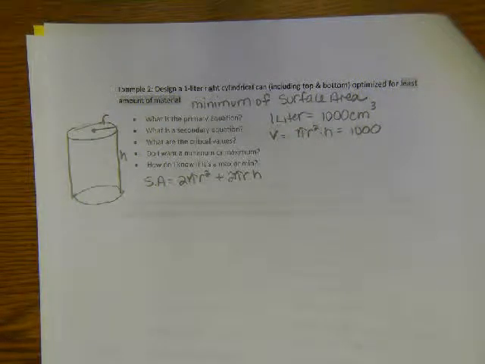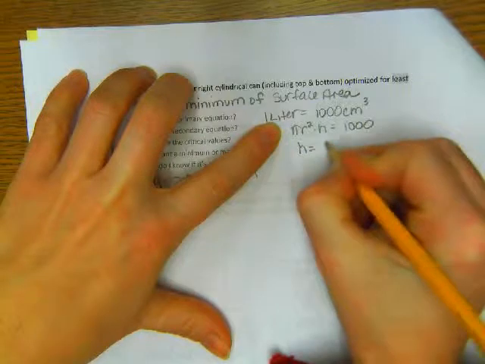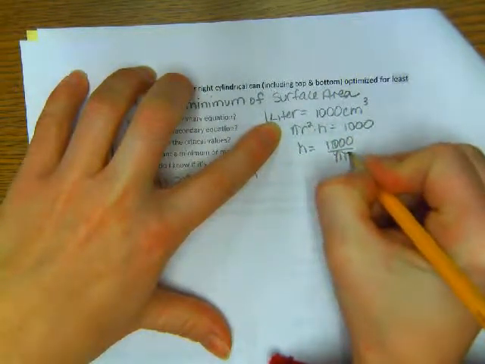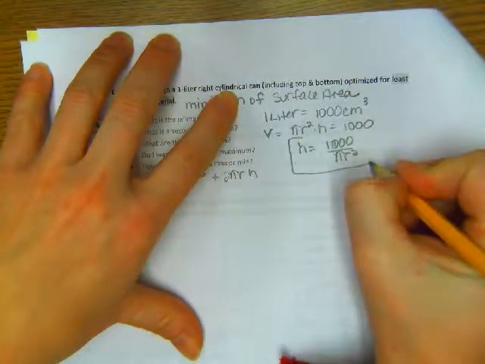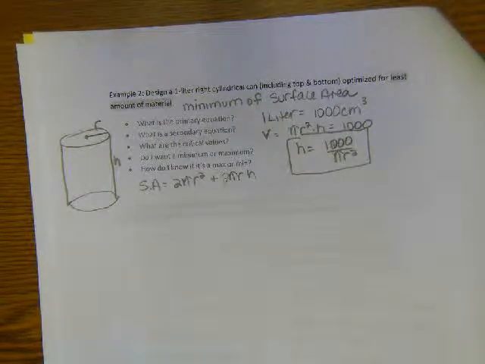Can you guys write an expression to get h alone then? What would be an expression to get h alone from that? How would I get h alone? h equals 1,000 over pi r squared, and I'm going to write it that way because then when I put it in the surface area formula, I'm going to have all r's. And actually, a lot of things cancel out, and it ends up being kind of nice. Okay?